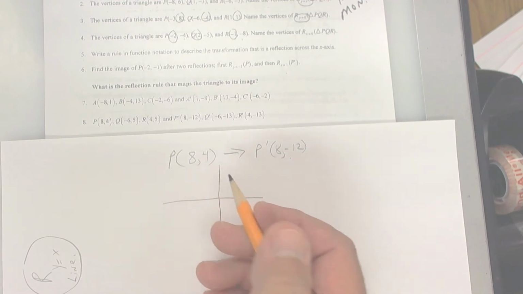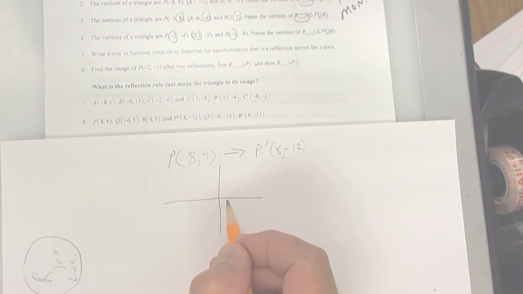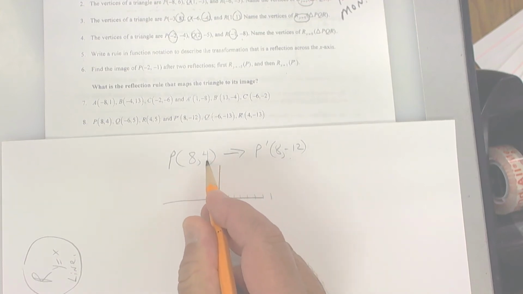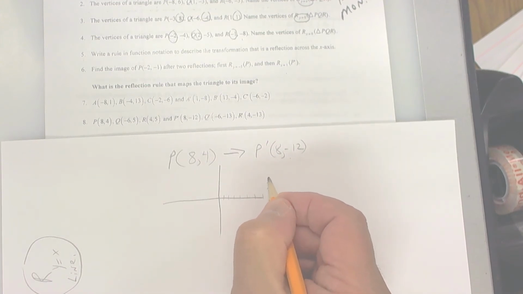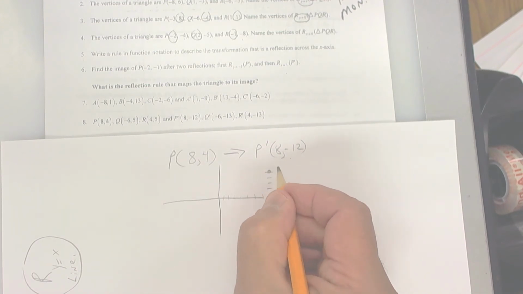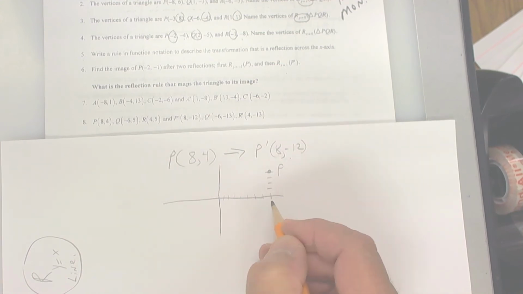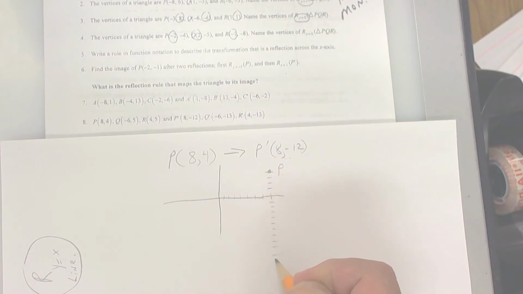Okay, so over 8, 1, 2, 3, 4, 5, 6, 7, 8. Okay, over 8, and then up 4. 1, 2, 3, 4. Put a dot. That's P. This one's over 8 also, but down 12. 1, 2, 3, 4, 5, 6, 7, 8, 9, 10, 11, 12. So this is P prime.